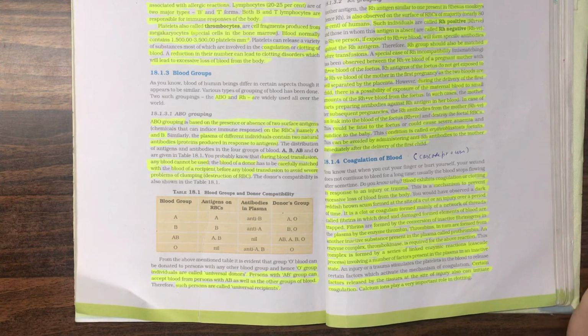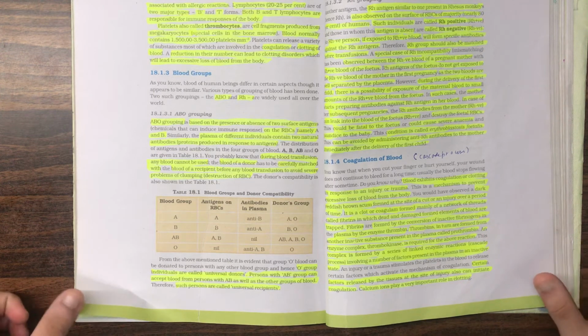Coagulation of blood. You know that when you cut your finger or hurt yourself, your wound does not continue to bleed for a long time. Usually, the blood stops flowing after some time. Do you know why? Blood exhibits coagulation or clotting in response to an injury or trauma. This is a mechanism to prevent excessive loss of blood from the body.